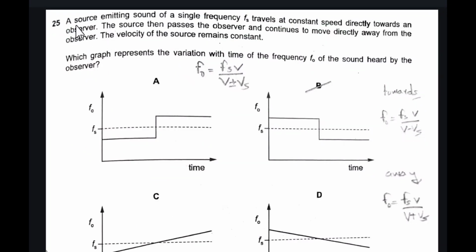25. A source emitting sound of single frequency fs travels at a constant speed directly towards an observer. First, it moves towards the observer, then the source passes the observer and continues to move directly away from the observer. The velocity of the source remains constant. Which graph represents the variation with time of the frequency FO of the sound heard by the observer?